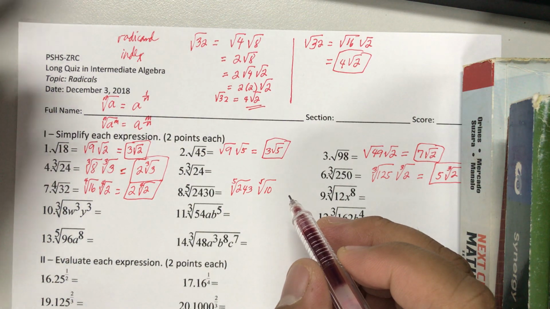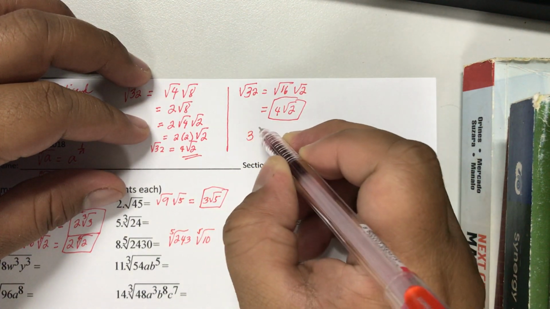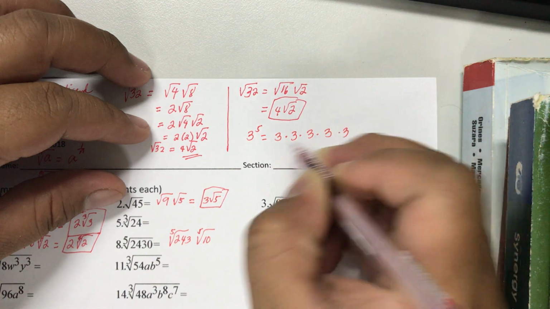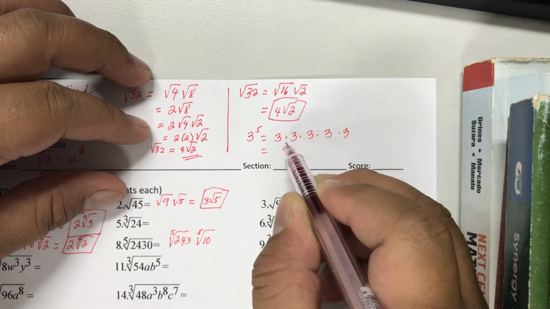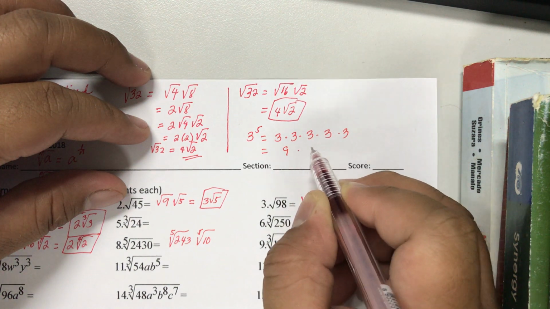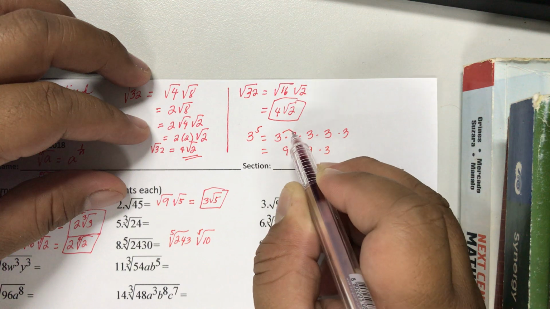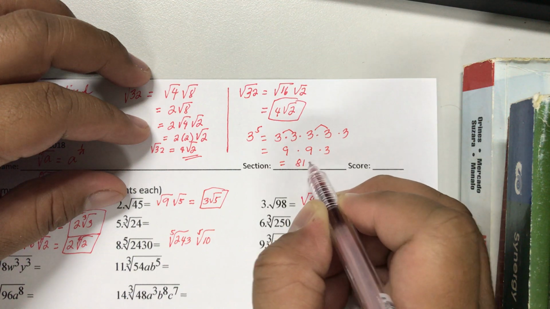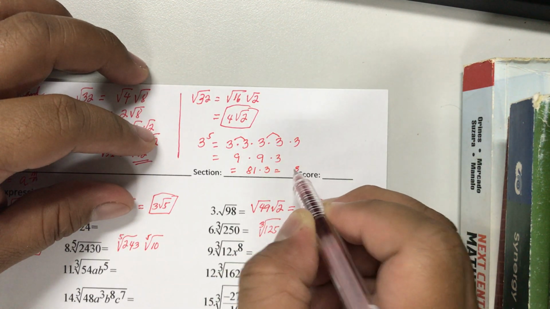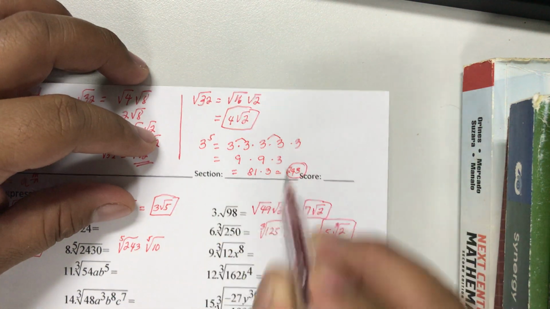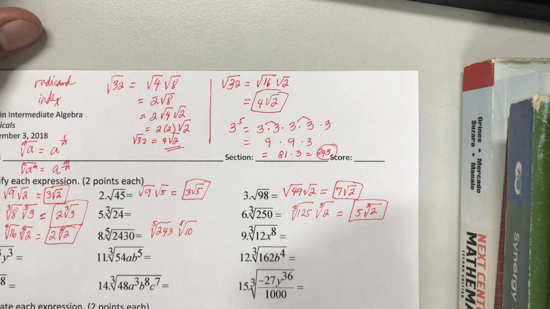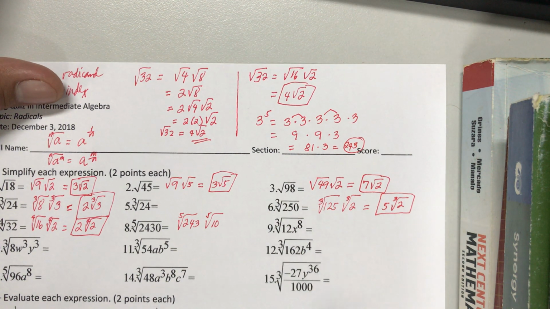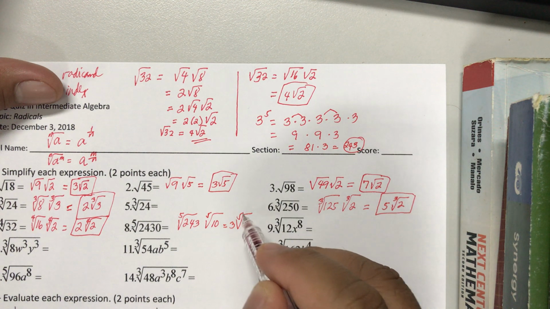So, 3 to the power of 5, that's 3 times 3 times 3 times 3 times 3. 3 times 3 is 9. 3 times 3 also is 9, times 3. So, 9 times 9 is 81. 81 times 3, that's 3 times 1 is 3, 3 times 8 is 24. Hence, 3 to the 5th power is 243. So, the fifth root of 243 is 3. So, this is 3 fifth root of 10.